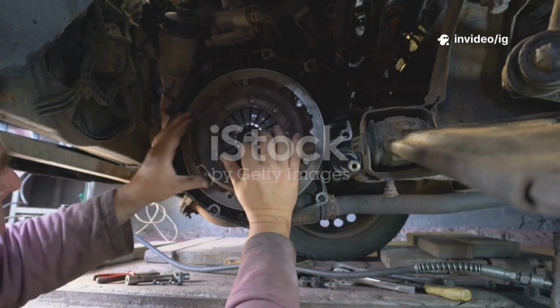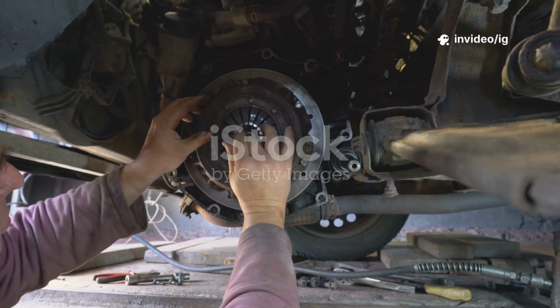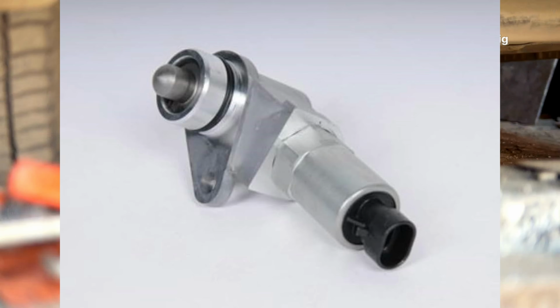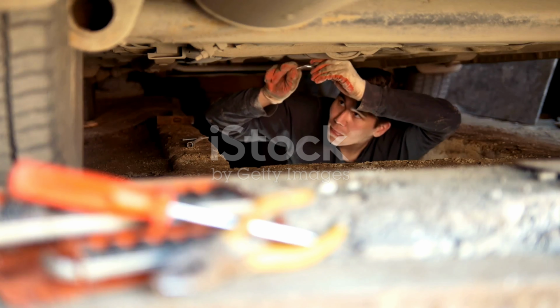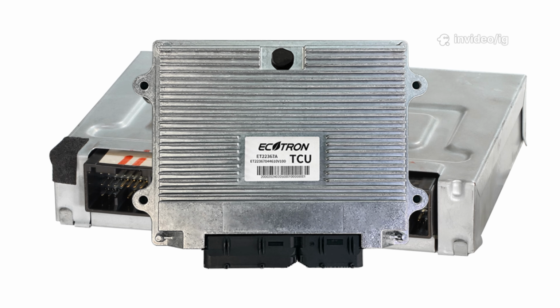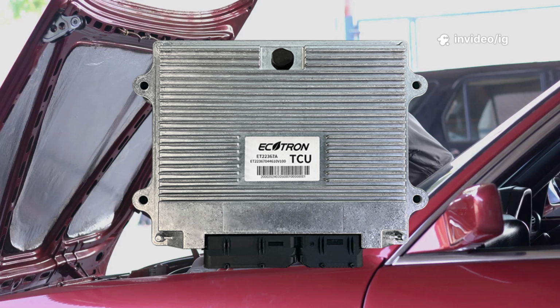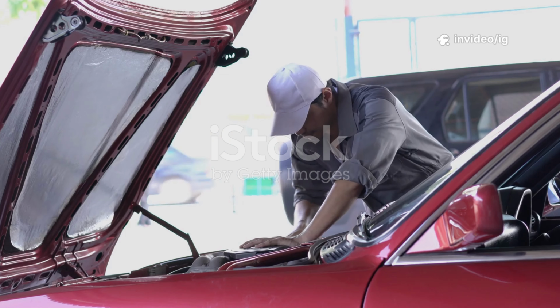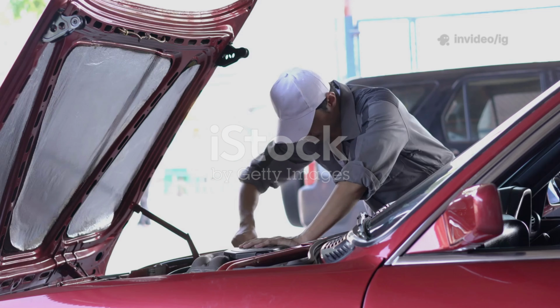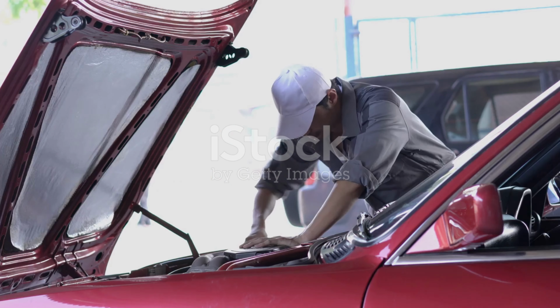To diagnose P0801, check these critical components. Reverse inhibit solenoid. Location: mounted on or near the transmission case. Function: prevents reverse gear engagement when the vehicle is moving forward. Transmission control module, TCM. Location: found under the hood, near the battery or inside the passenger side kick panel. Function: manages electronic shift control including the reverse inhibit function.